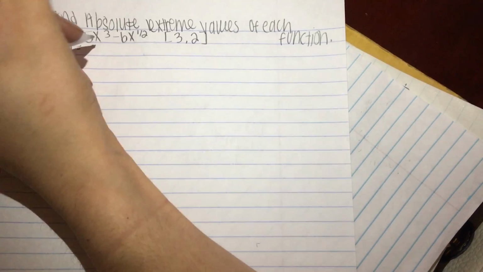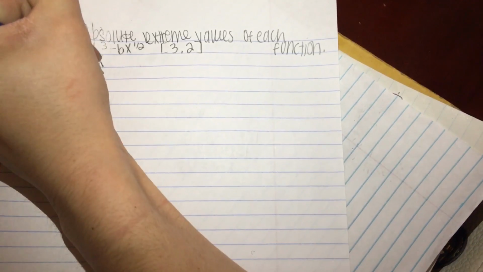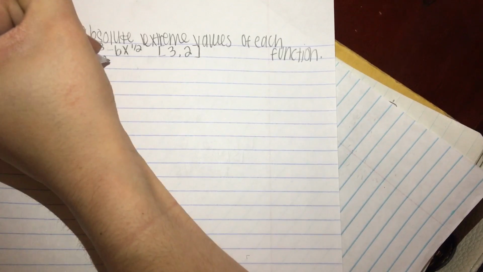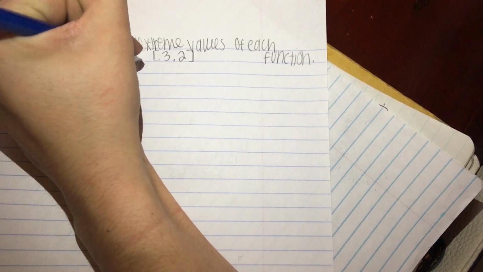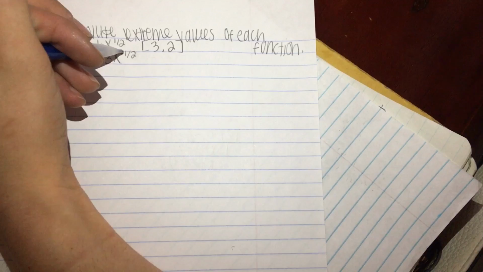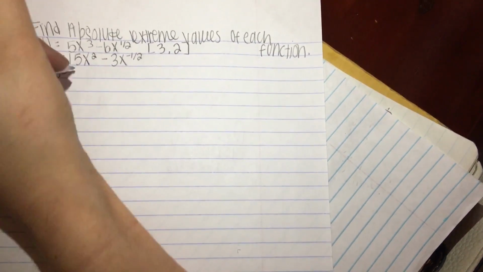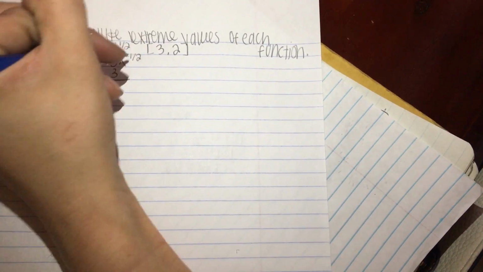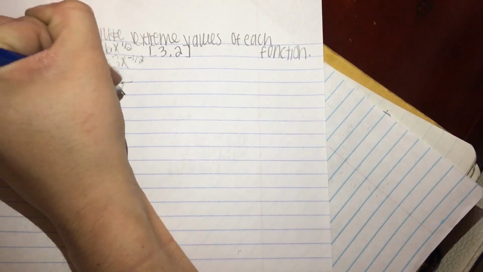It's f prime of x equals the exponent multiplied by the coefficient, so 15, and then you still have an x left over, and then you subtract 1 from the exponent, so x to the second, and then do the same thing for the second one, which would be negative 3x to the negative 1/2. And then after that, you just simplify. Since you can't have a negative exponent on the top, I will move it down to the bottom. F prime of x equals 15x squared minus 3, and then x to the 1/2 would be positive if I move it to the bottom, and that's the same thing as the square root of x.